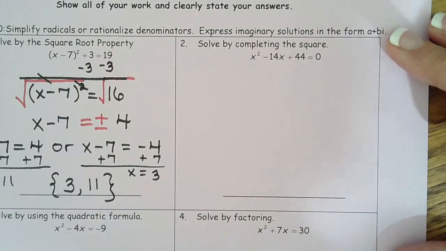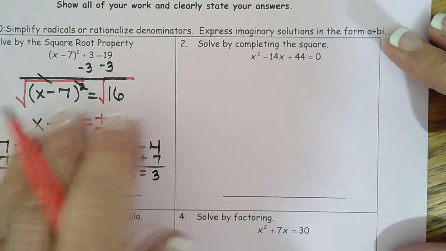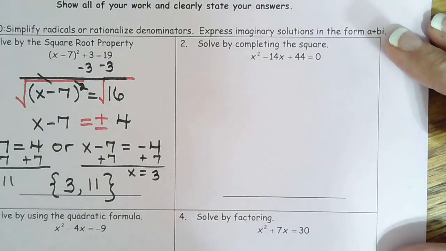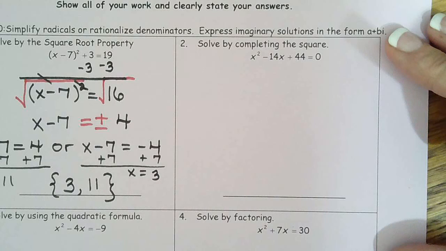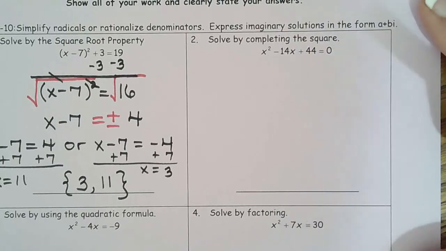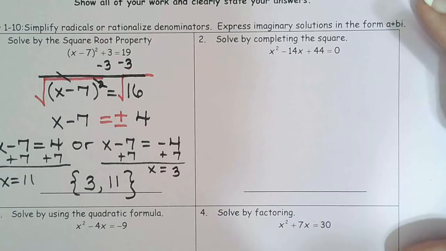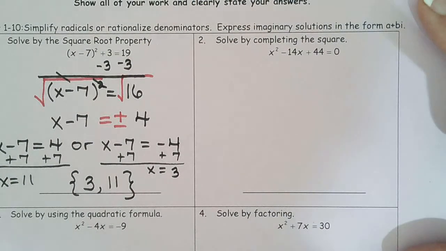Because there's a lot of different techniques here. We have square root property, we have completing the square, we have quadratic formula, we have factoring, which you should be able to do with your eyes closed, hopefully. But just lots of new stuff. So I would definitely recommend trying to do it again the night before the test, all by yourself, no notes.